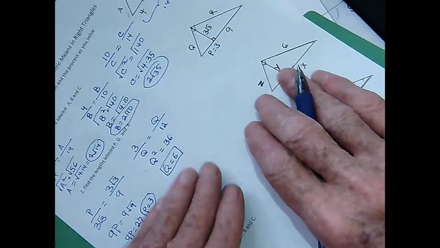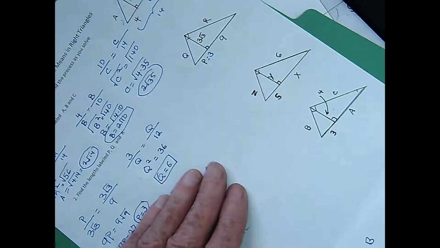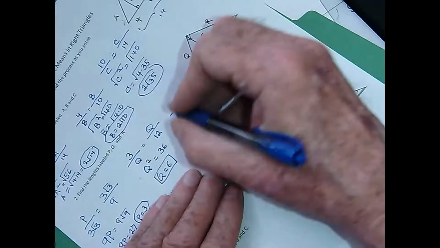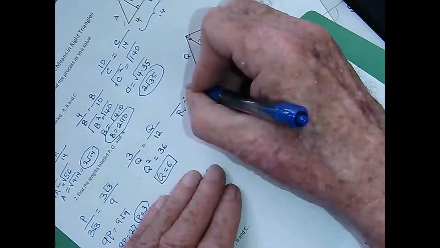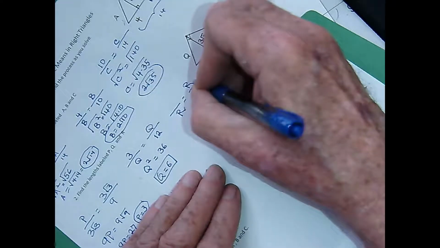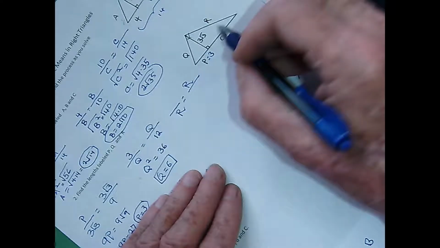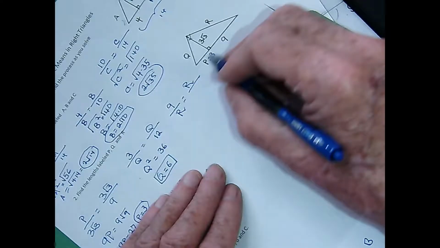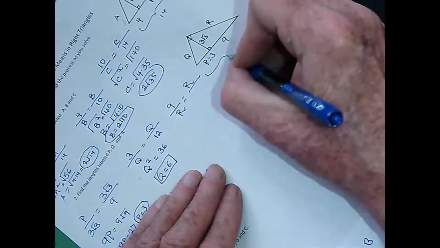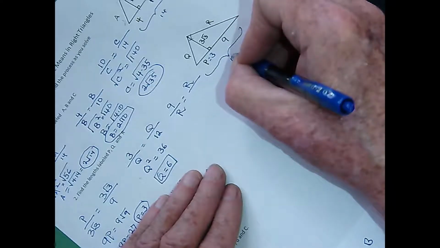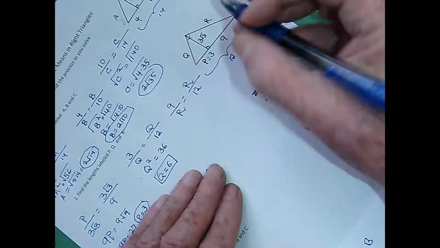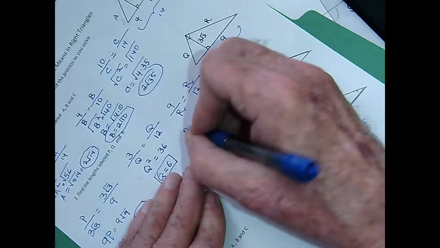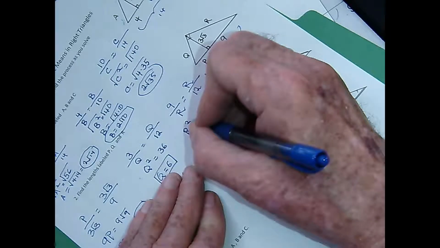How about R? Is R a geometric mean? In fact, it is. I'll put it in both of the means positions. R is a geometric mean between its part of the hypotenuse, 9, and the full hypotenuse, which is 12, isn't it? All right, so cross multiply, see what happens. We got R times R going to be R squared, and 9 times 12 is 108.